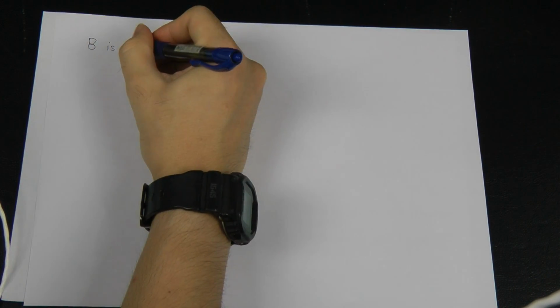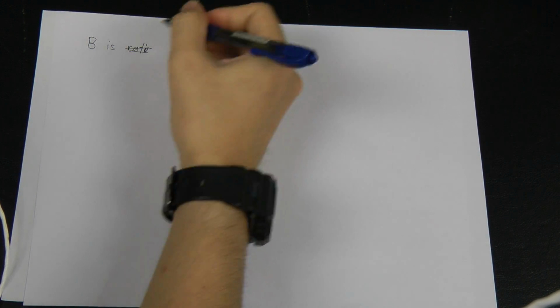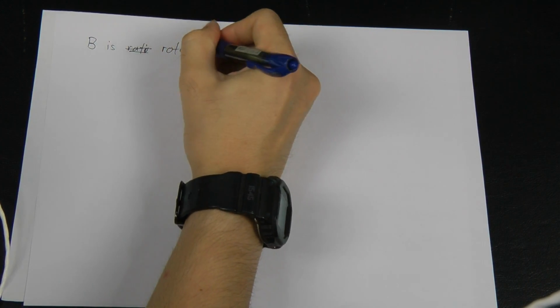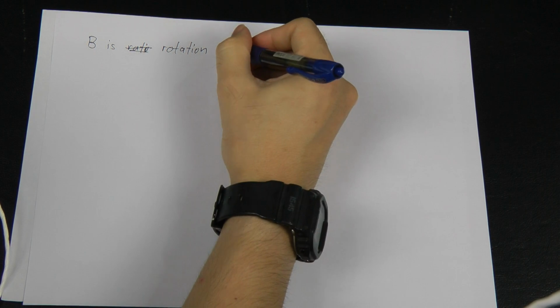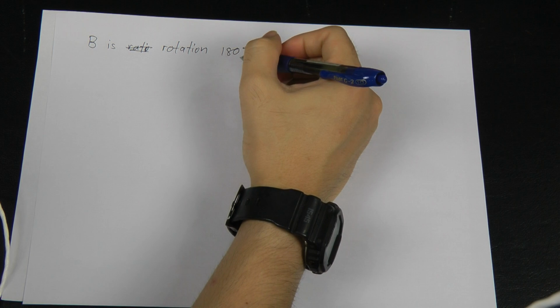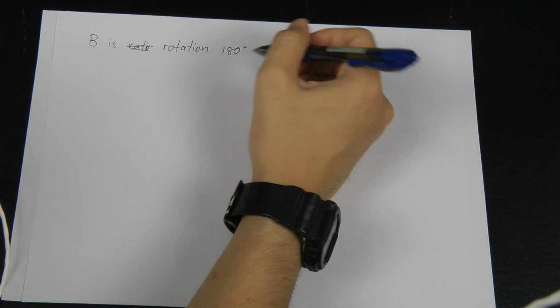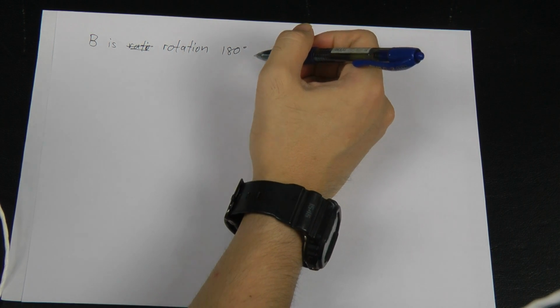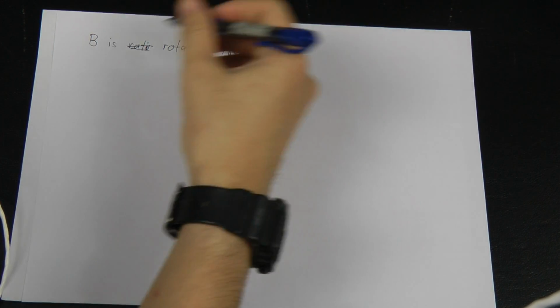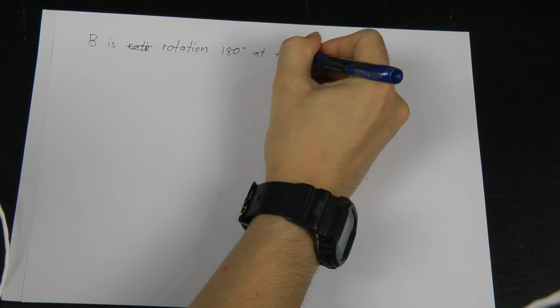B is rotation. Oops, sorry. What am I writing? I mean rotation 180 degree. Okay, for 180 degree, you no need to mention clockwise and anti-clockwise because it's the same. If you want to write, I think it doesn't matter, but normally I won't write. So I write B is a rotation 180 degree at the center.